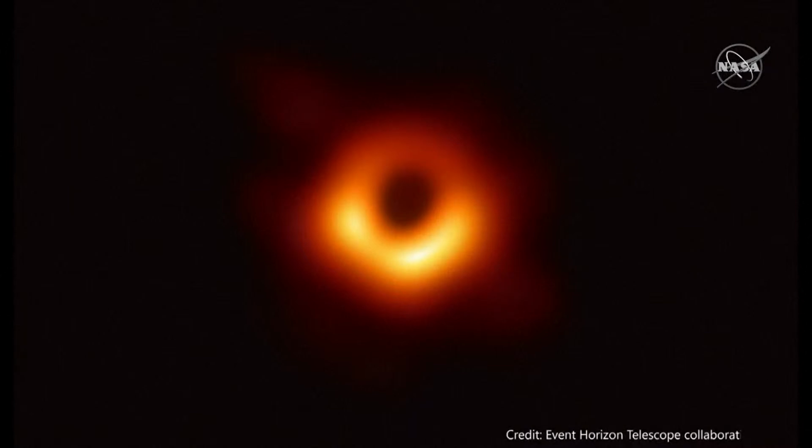And so getting to see an actual picture of one for the first time ever is, I think, just by itself, really cool. I think everyone can appreciate that. But it can also help us test our theories. So we have all these theories and simulations and artists' conceptions of what a black hole would look like, what's happening inside it, how Einstein's relativity interacts with, say, gravity and with quantum mechanics.